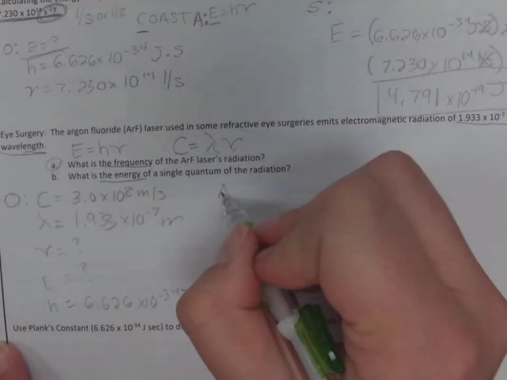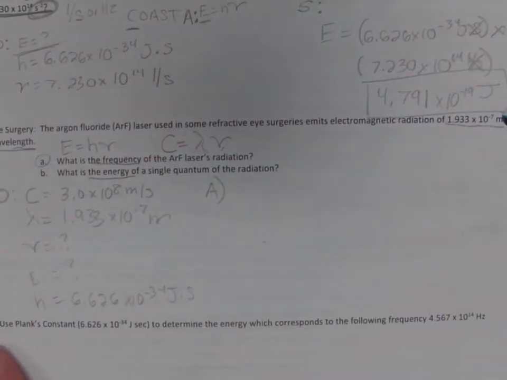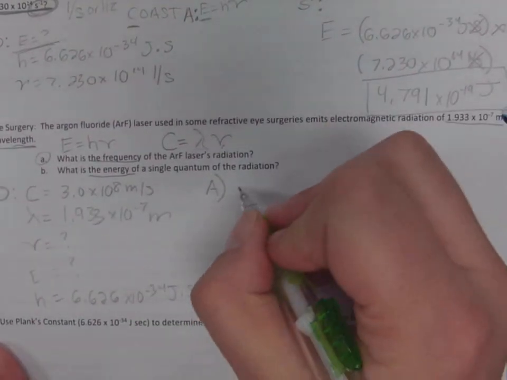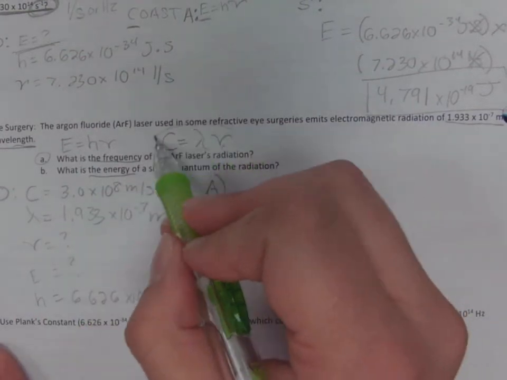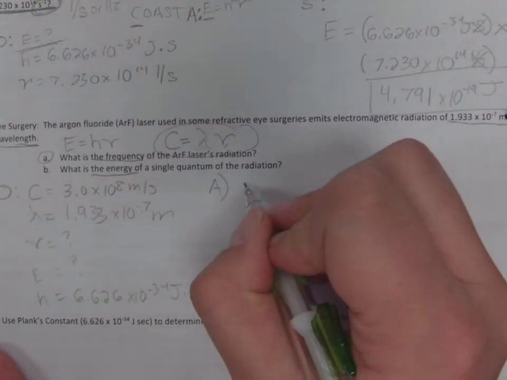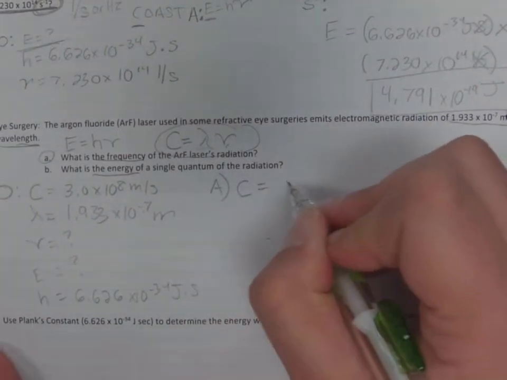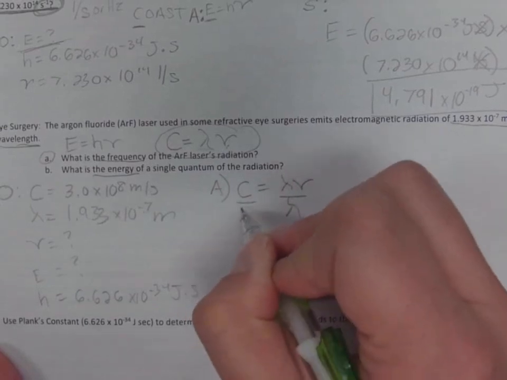Okay, let's analyze. First thing we need to find is frequency. So, when we have wavelength, we don't have energy. So we're going to have to use this c equals lambda nu to figure out the frequency. So c equals wavelength times frequency. Got to get frequency by itself, so we divide by wavelength.